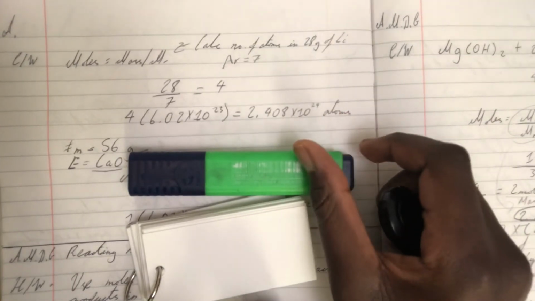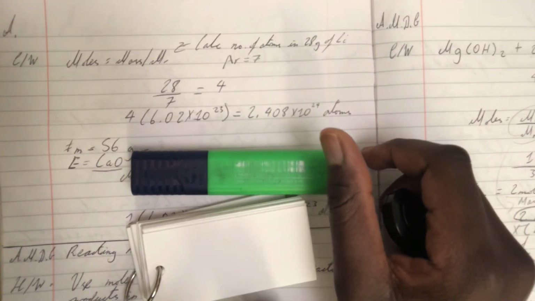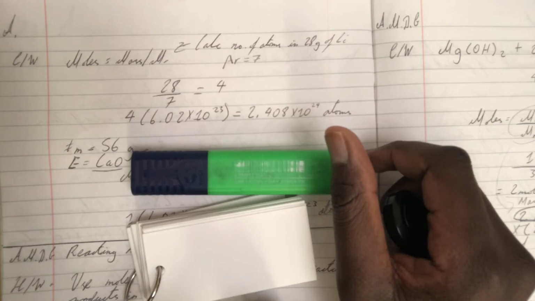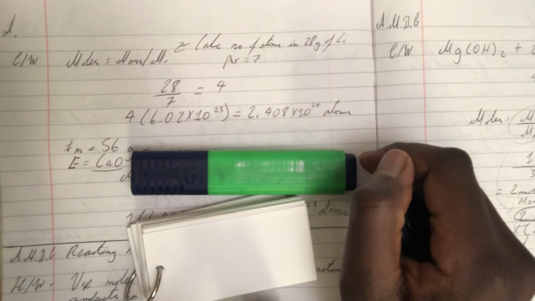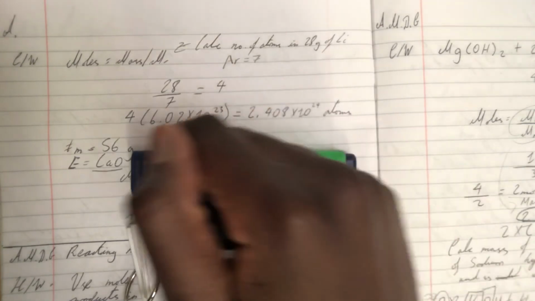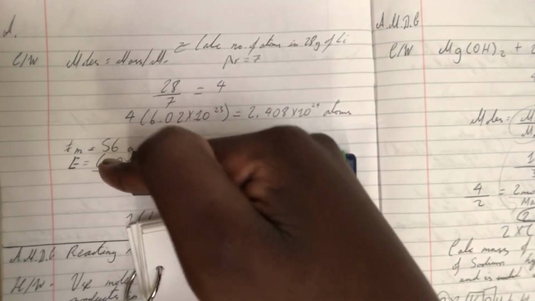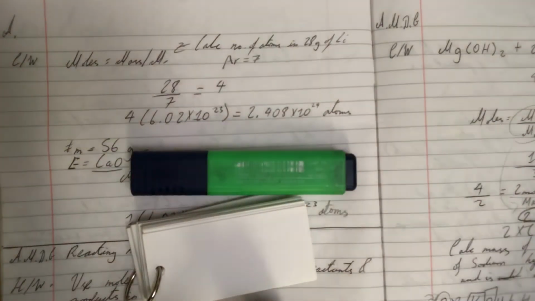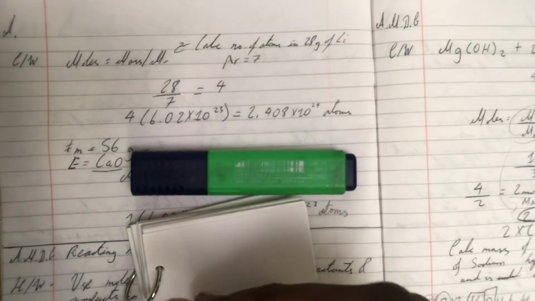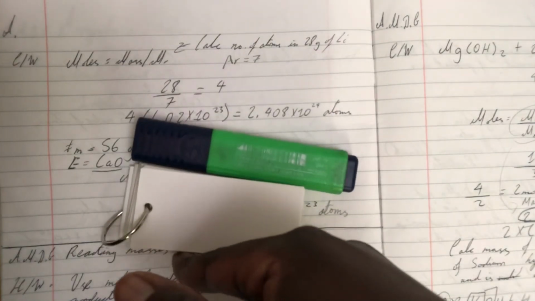Alright, I've got one last example here. Work out the number of atoms in 56 grams of calcium oxide. I shouldn't really give you time, but pause the video now if you want to answer the question. 56 grams of calcium oxide. And then I'll just remove this really poor attempt of trying to cover it up.